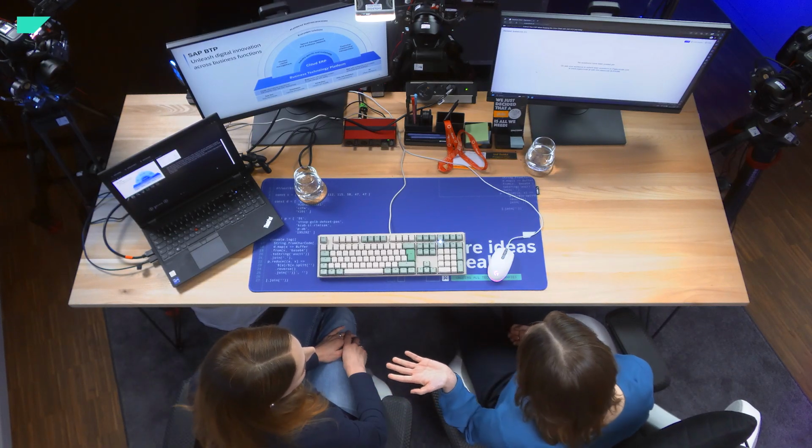BTP is the platform of choice to extend your SAP solutions. On BTP, you will find everything you need from app development, automation, integration, data and analytics to AI. Birgit and I, we are a dream team and we are part of the product management and app development on SAP BTP. And our topic today is extending SAP systems with BTP.